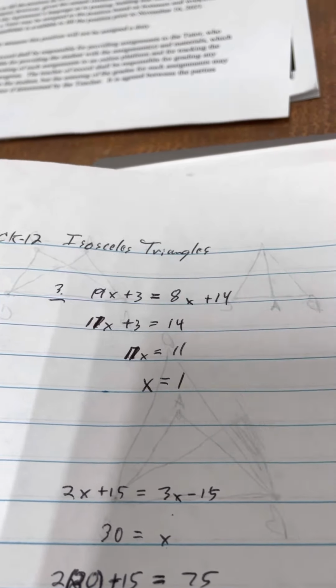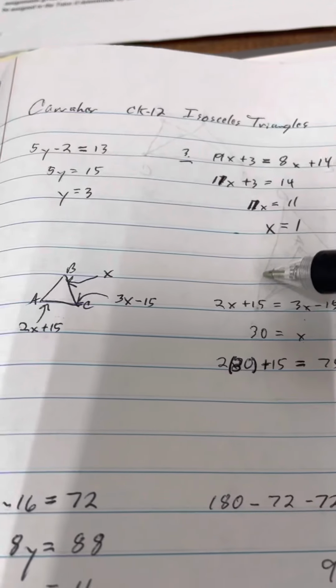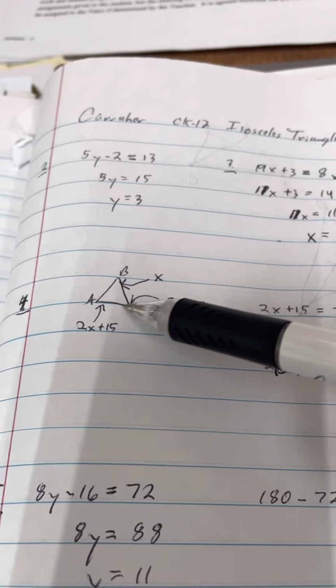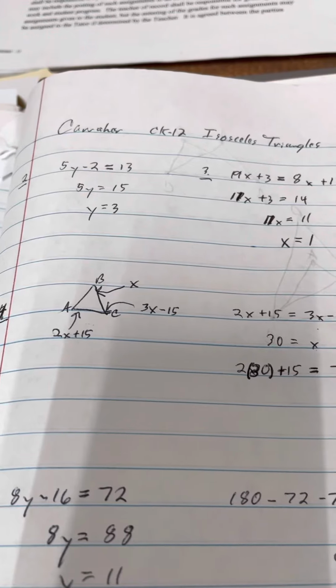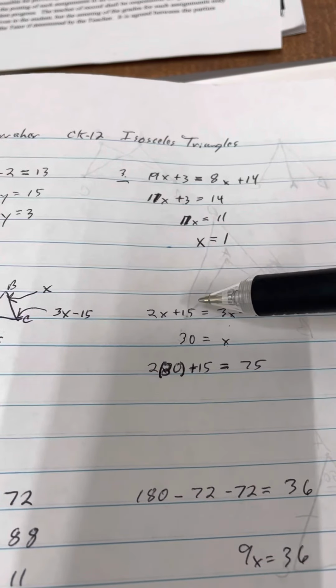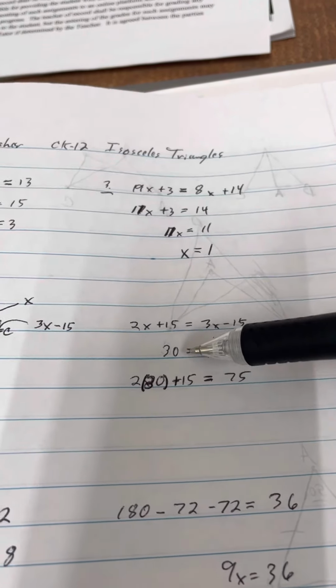Next one that I had, in an isosceles triangle ABC, A is 2x plus 15, B is x, and C is 3x minus 15. All you really need to know here is that angle A and angle C are equal. So you set those equal to each other. And I even drew it out because with a lot of these, it's nice to draw these out to see what they're talking about. Set it equal and solve for x.